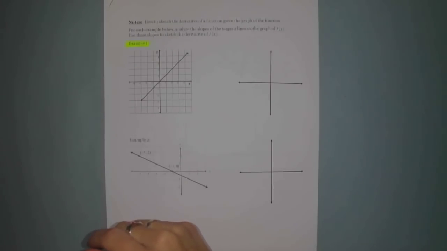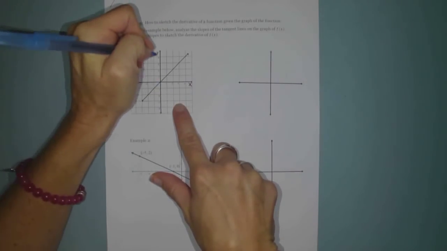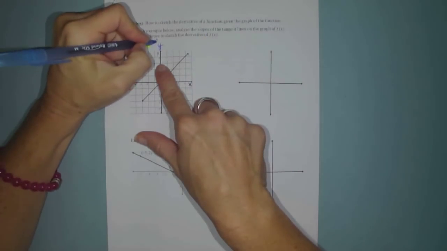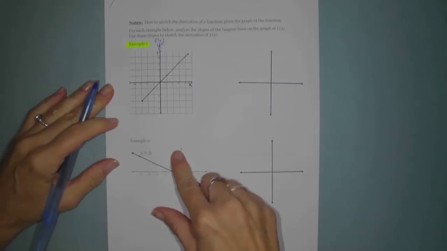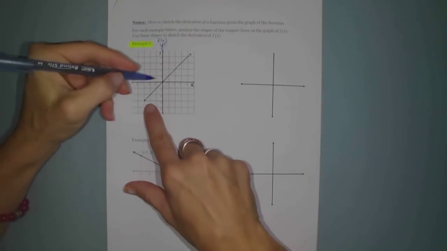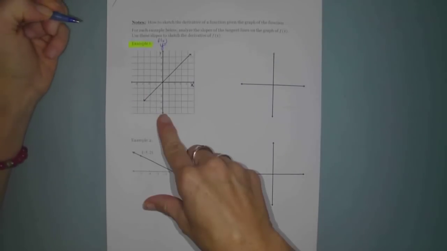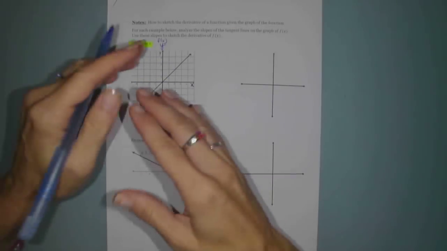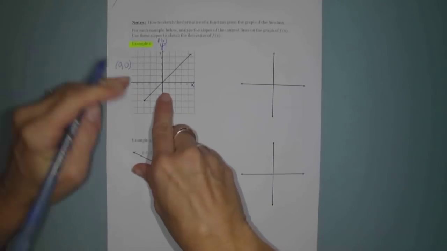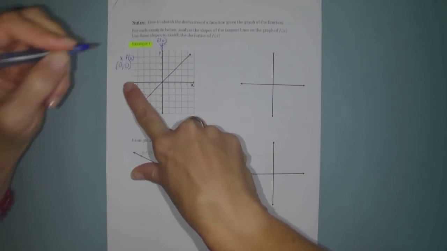Okay, so let's think about example 1. Here we have x and we have y, or we could say f of x. All right. Now you have learned since way back, middle school, maybe even elementary school, that on a coordinate plane, when you have a graph, so we have this graph here of this linear function, every ordered pair can be written as such. Like, for example, you have 0, 0. So the point 0, 0 is on your graph here. And that's an x and a y, or an f of x.